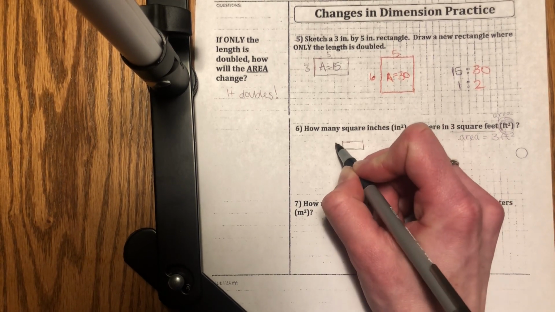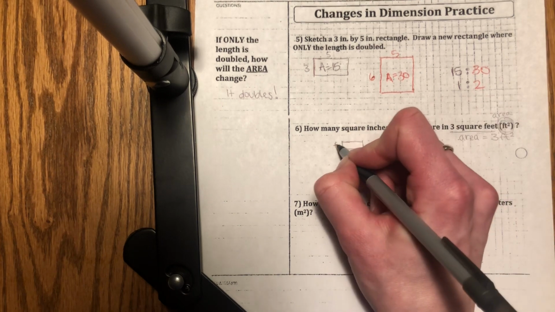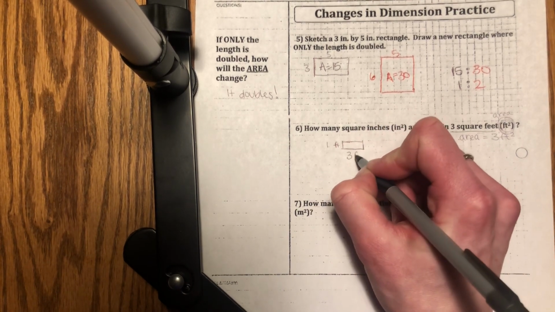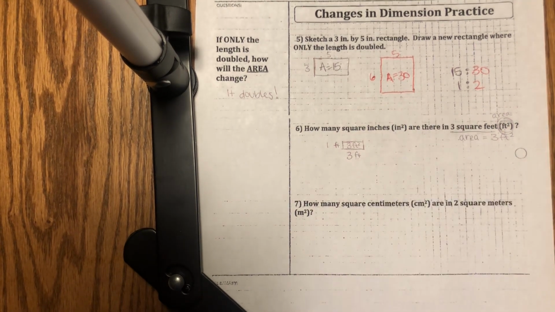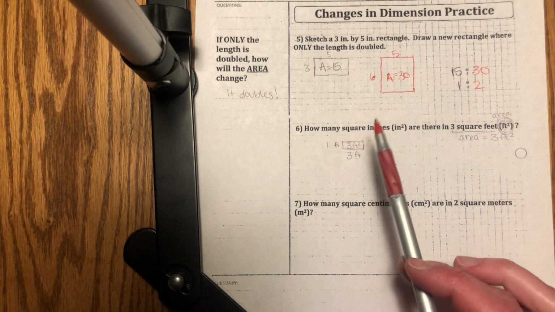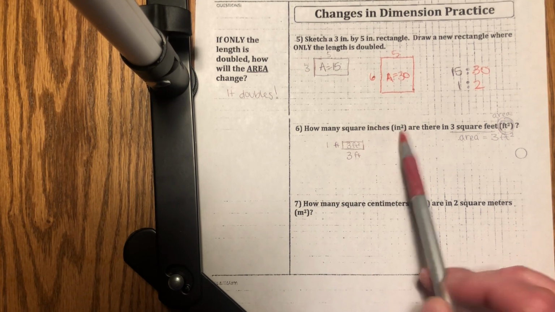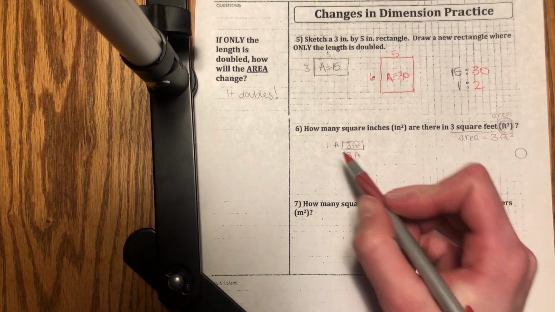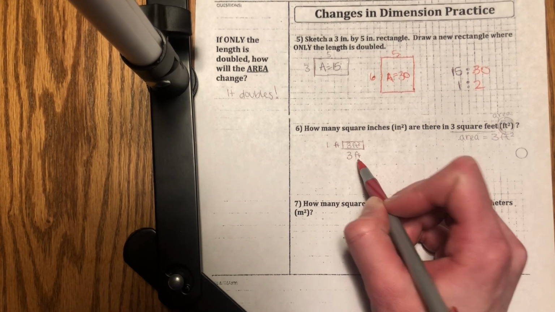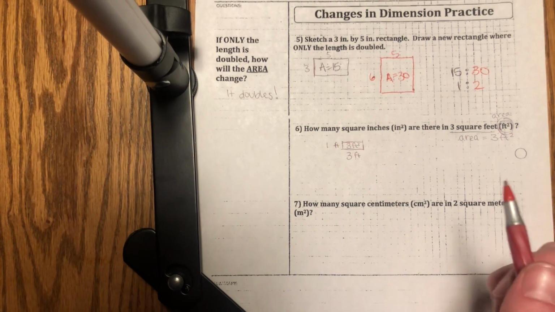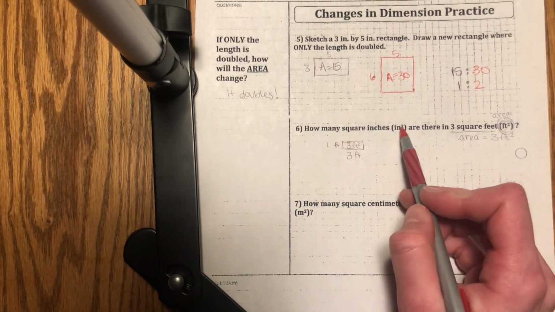And really the only way to do that is to have a 1 foot by 3 foot. Okay, 1 times 3 gives you 3 feet squared. And now what you're going to do is take that rectangle and change it to inches. Okay, so now, and this labeling is super, super important, if you notice, I have feet written here. Very important to do that because now we're going to change it to inches.